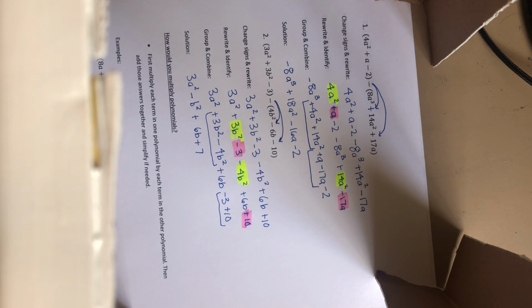We would multiply each term in one polynomial by each term in the other polynomial.